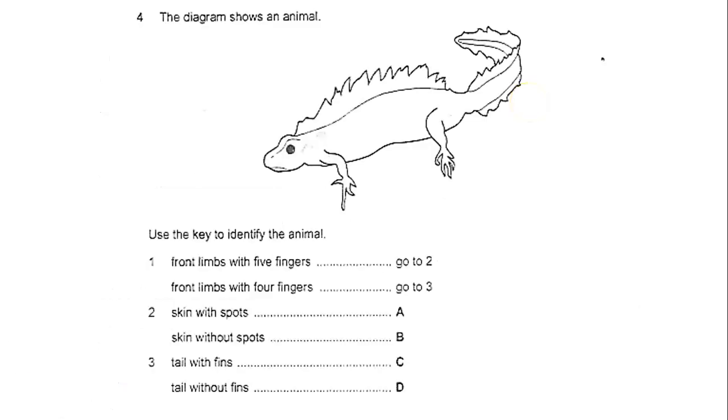The diagram shows an animal. Use the key to identify the animal. Front limbs with 5 fingers, go to 2. Do you see 5 fingers in the front limb? This is the front limb. Of course not. So, front limbs with 4 fingers. Again, 1, 2, 3, 4. So, which question are we going to?